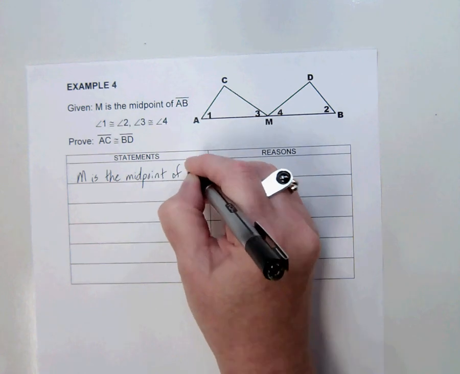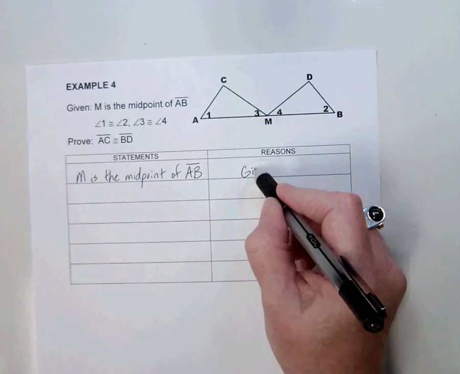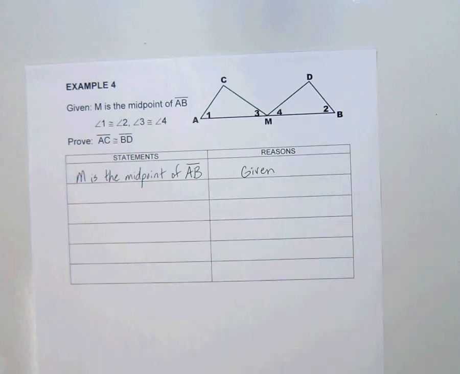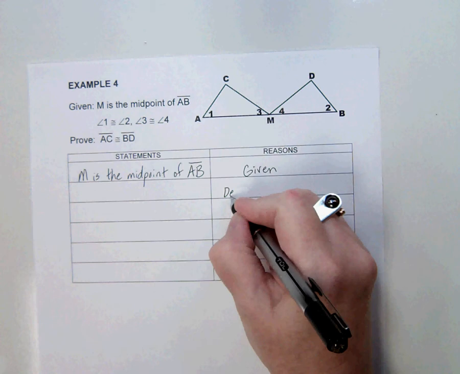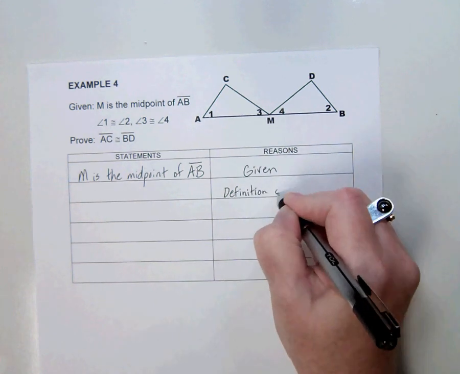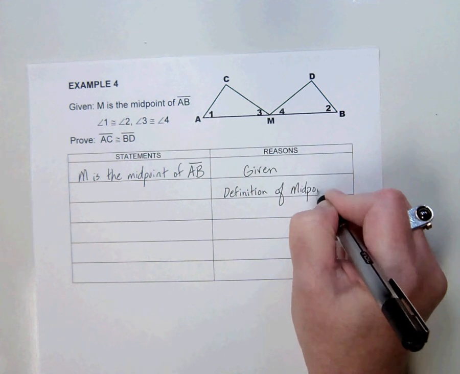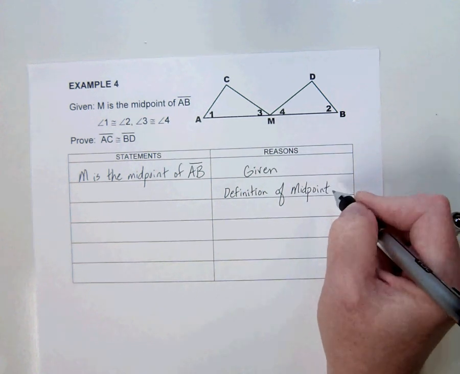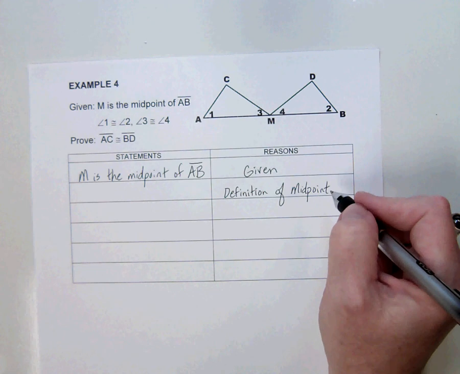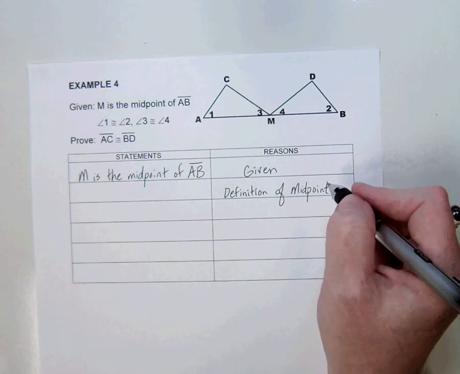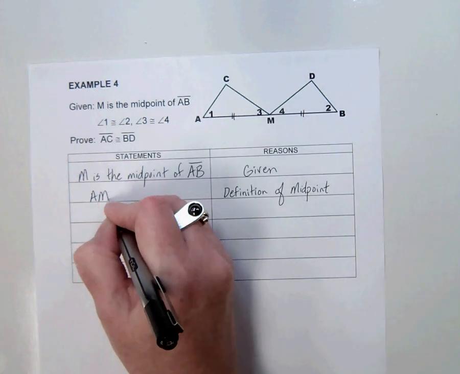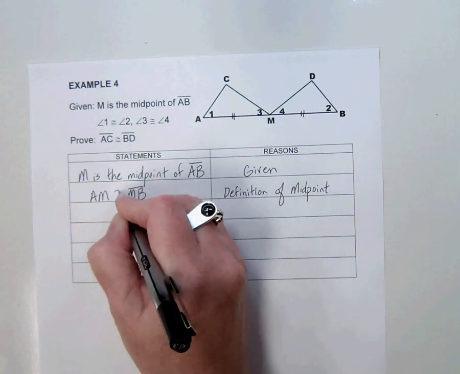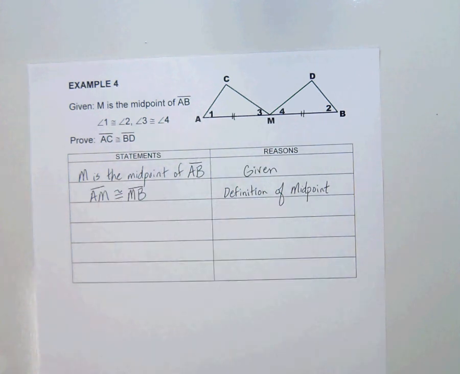I kind of like starting a proof because it's just copying. You just get to write what you already know. So that's just a given. Let's go ahead and do the definition of midpoint. Remember, when you define the word midpoint, you have to name the segments that are congruent. So look at the picture. AB is the line across the bottom. If M is in the middle, that means that the length of AM has to match the length of MB. Those are congruent. So there's our first congruent statement.